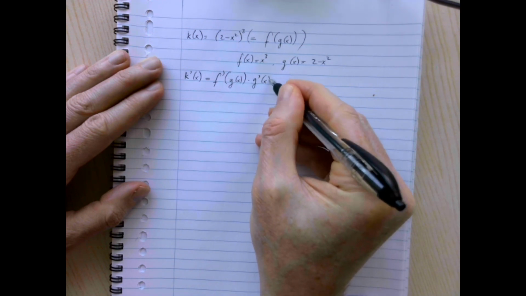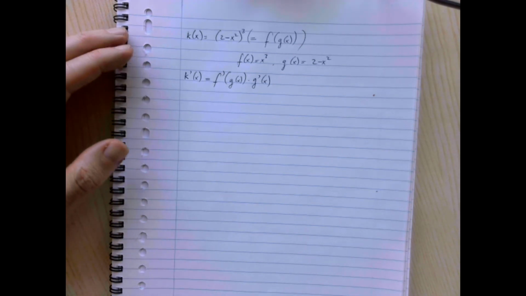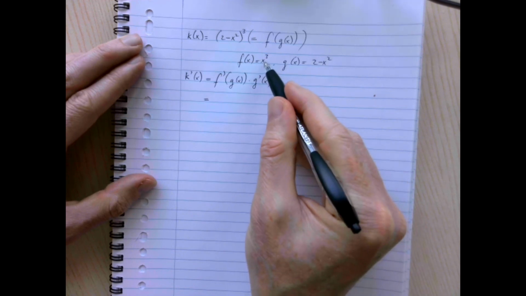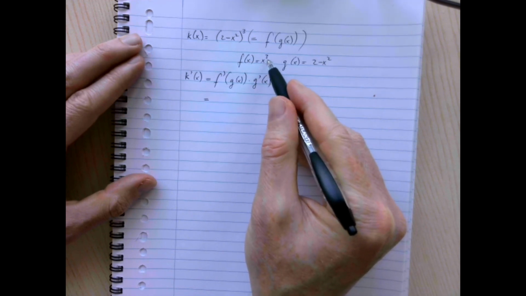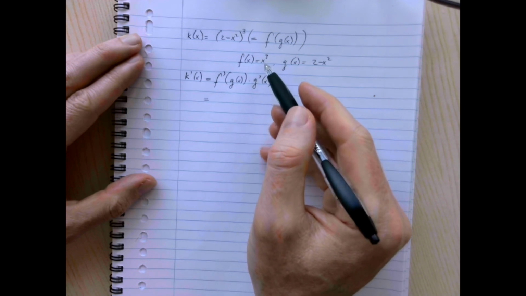That's the chain rule. So we have to do that. So how do we go about doing that? What's f prime? Well, if f itself is x to the power 3, f prime of x would be 3x squared.